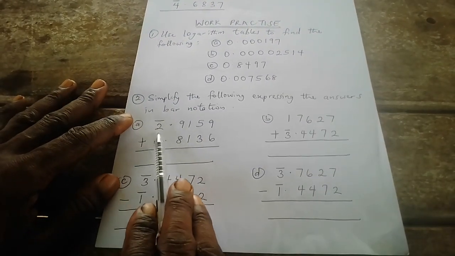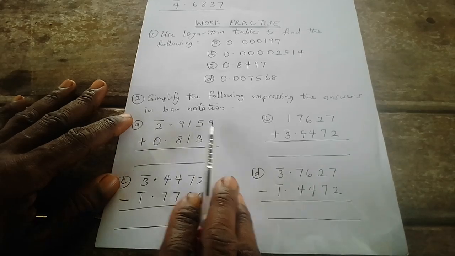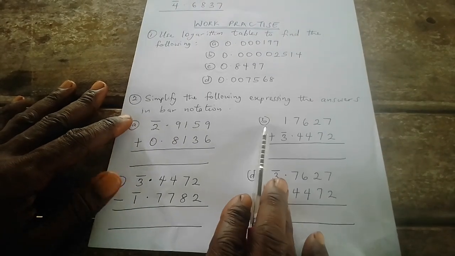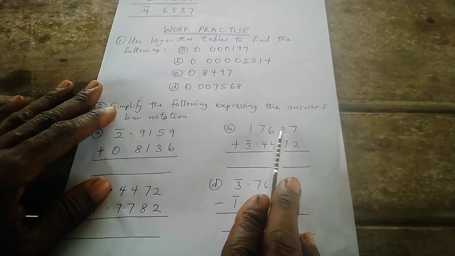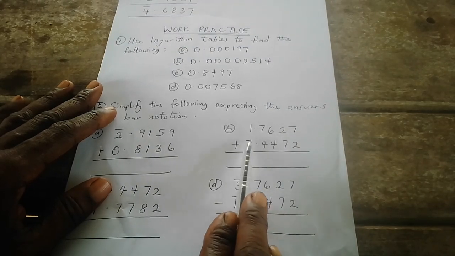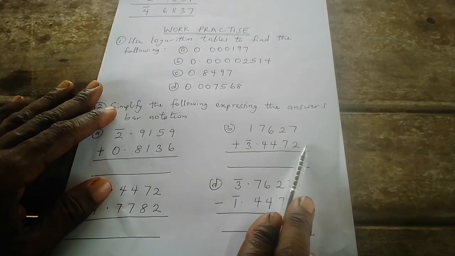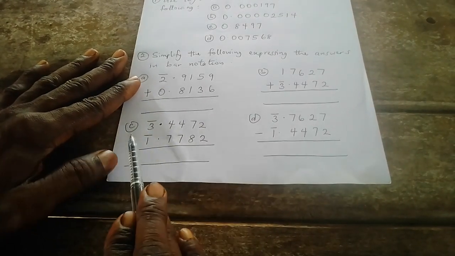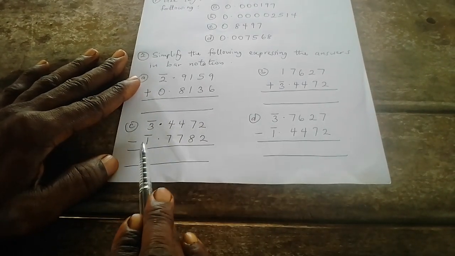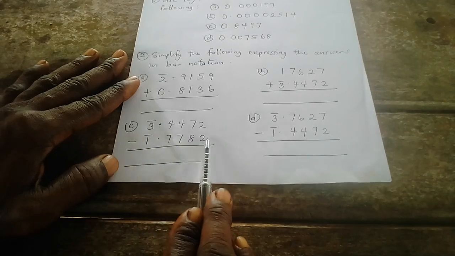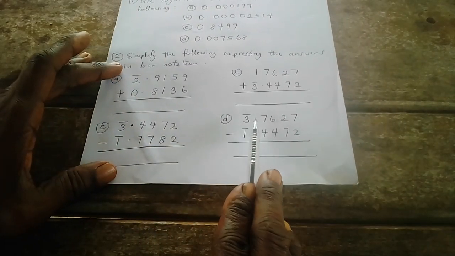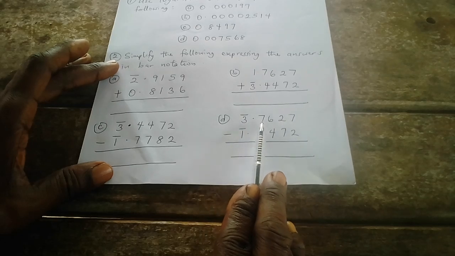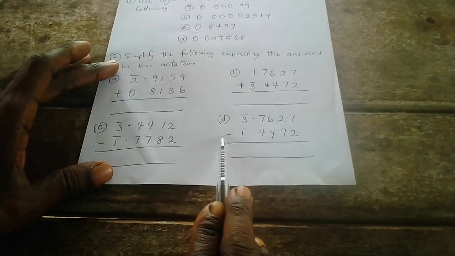A. Bar 2.9159 plus 0.8136. B. 1.7627 plus bar 3.4472. C. Bar 3.4472 minus bar 1.77382. D. Bar 3.7627 minus bar 1.4472.